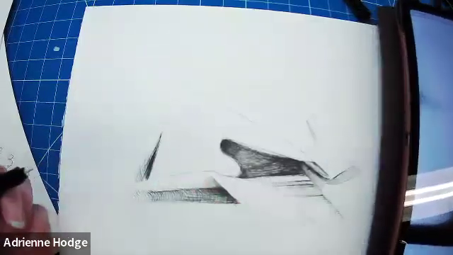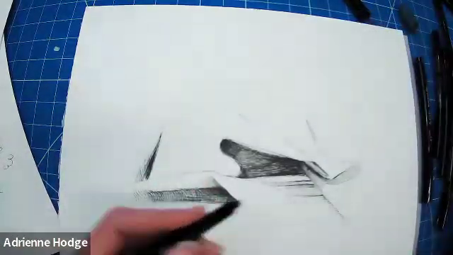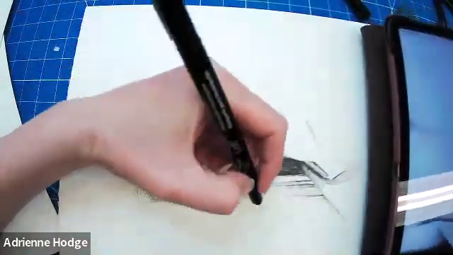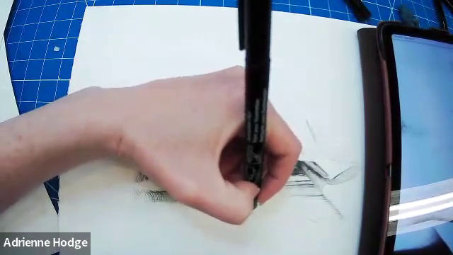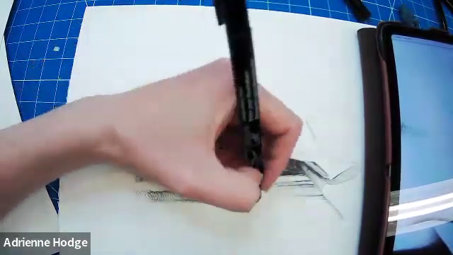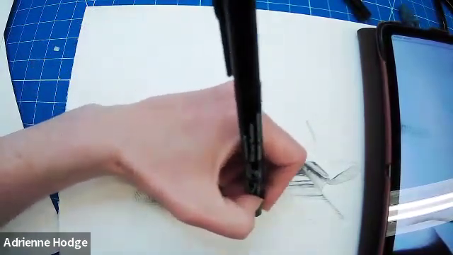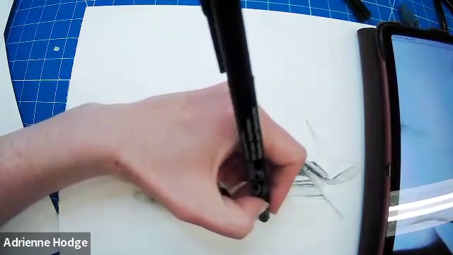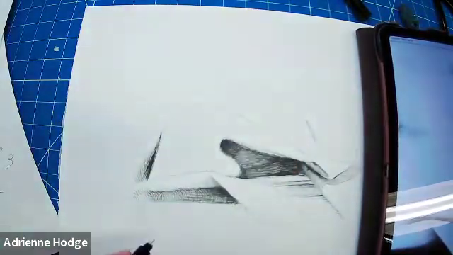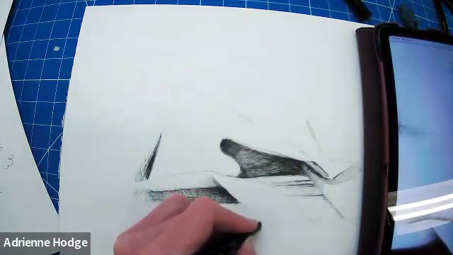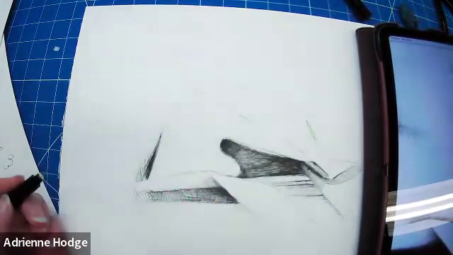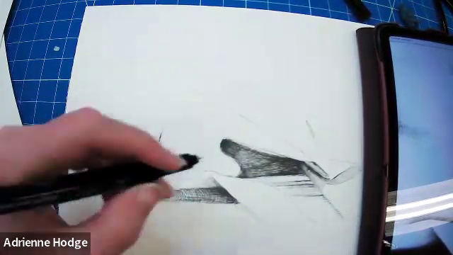And then right here, same thing, we did it over here. I think this action will be really nice instead of drawing a line here. So we're going to imply the line by doing just a little cross hatching at the edge. And we're going to read it as a line, even though we didn't actually draw a line right there.